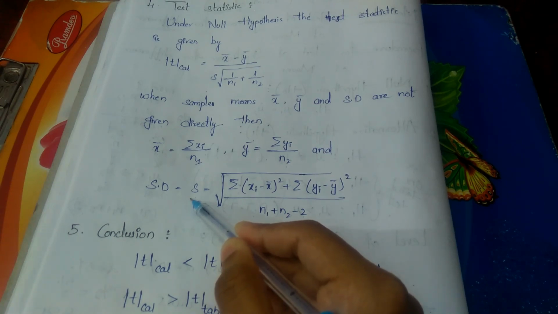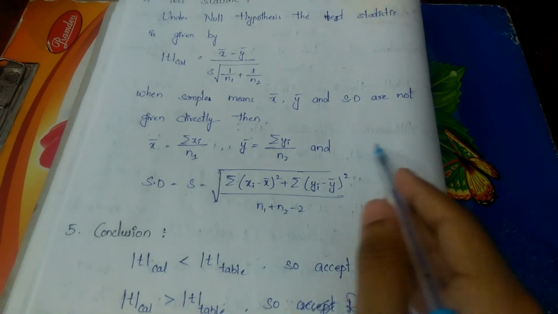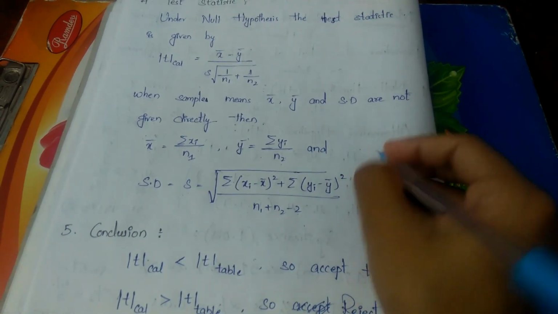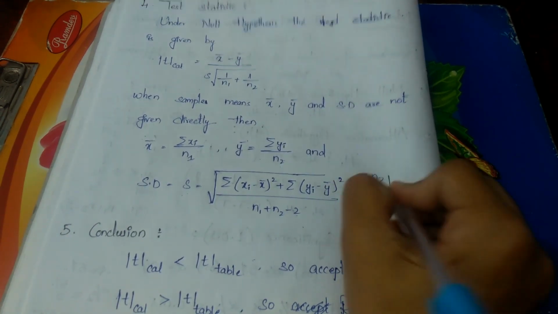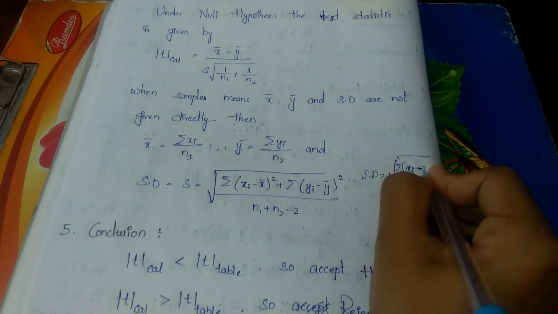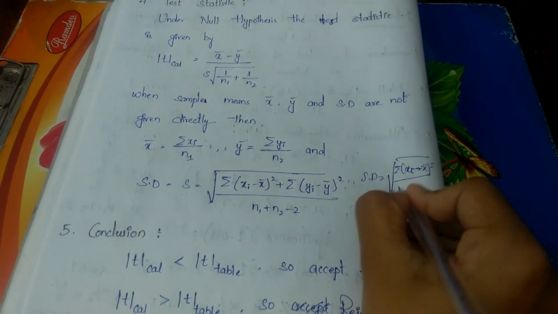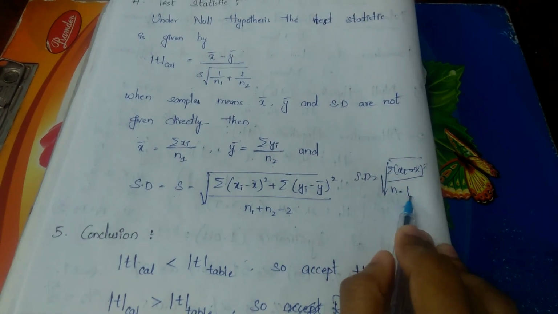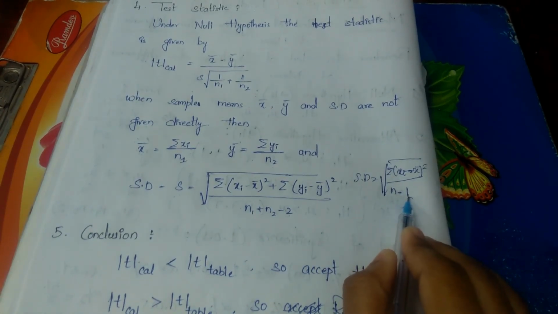In the previous method 1, whenever the observations were given, to find the standard deviation we used one formula: standard deviation equals the square root of sigma of xi minus x bar whole square divided by n minus 1. Here n minus 1 is nothing but the degree of freedom.